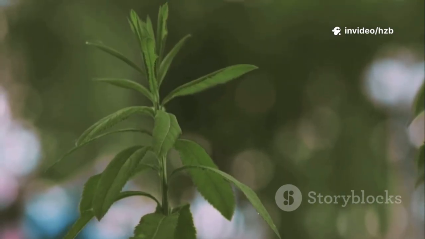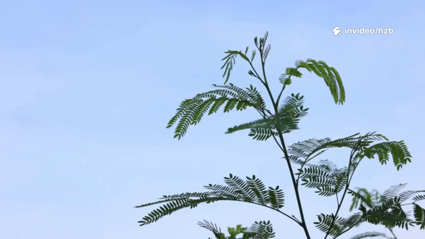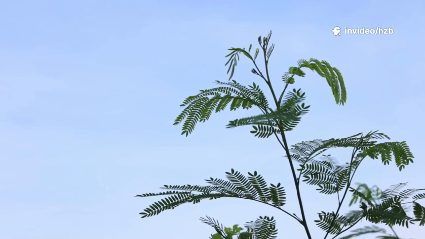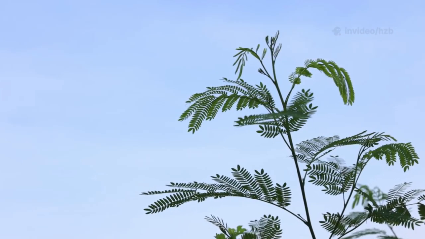Let's try another one to build your confidence. Question 2. Plants that possess seeds but not fruits are called A. Angiosperms. B. Gymnosperms. C. Pteridophytes. D. Bryophytes. Answer. B. Gymnosperms. The name itself means naked seed.